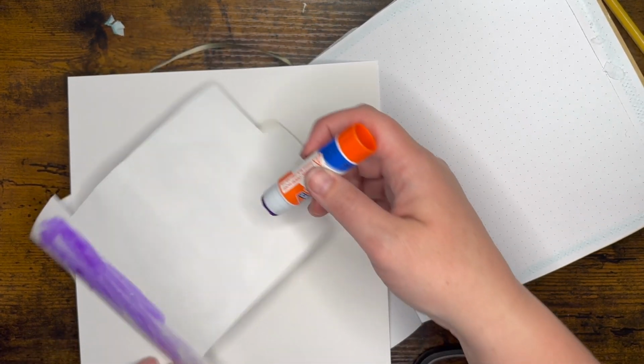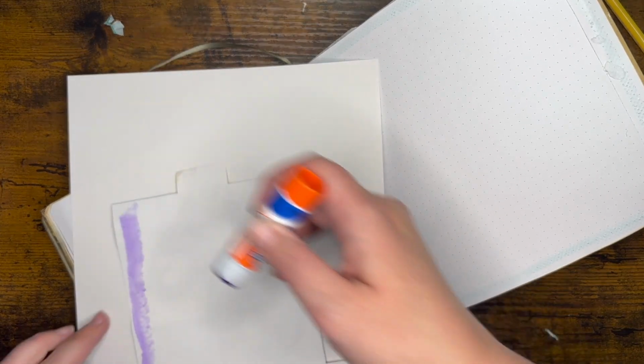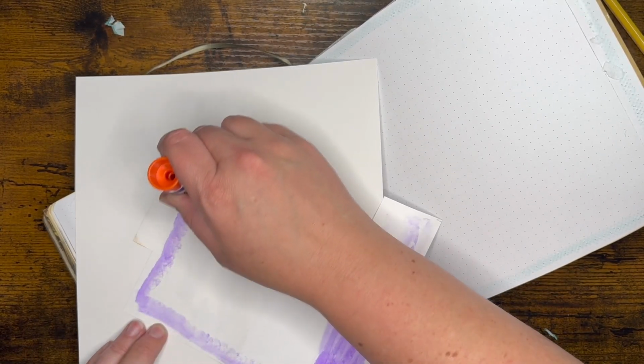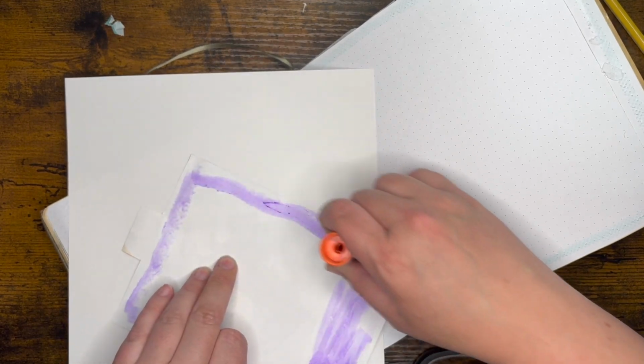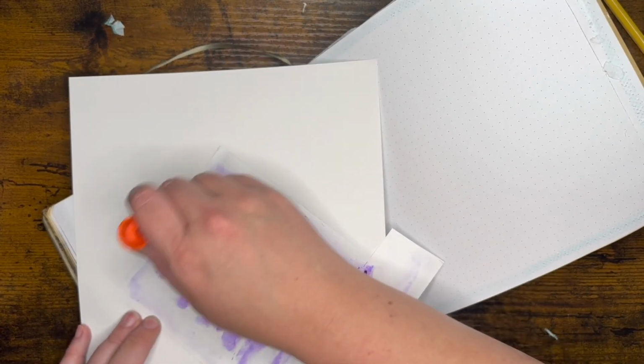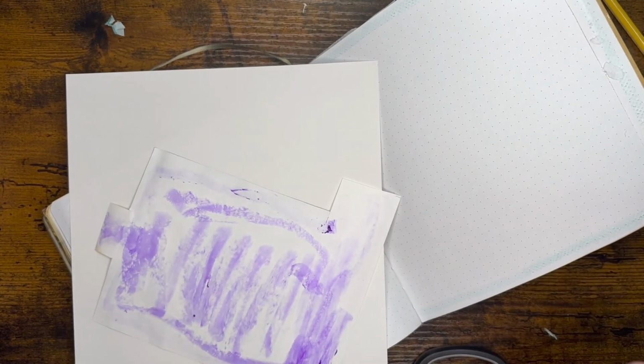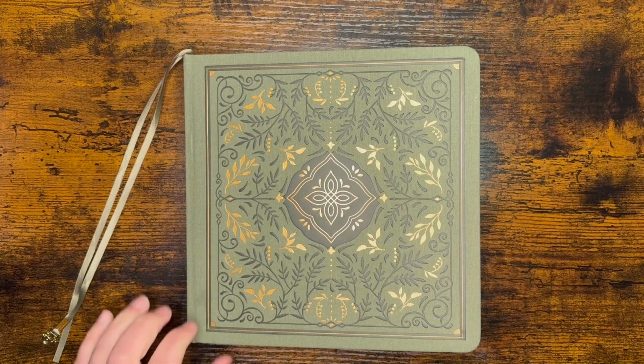I had good intentions for today's spread and video, and they just went to shit. So, buckle up for a shit show of a journal spread. How about that? Hey guys, welcome back.